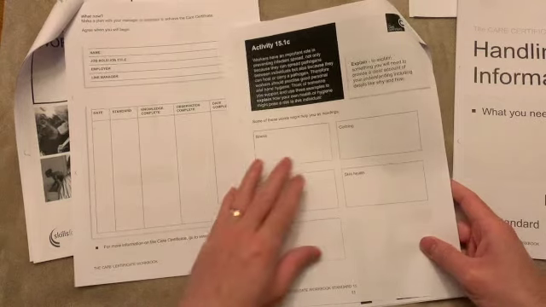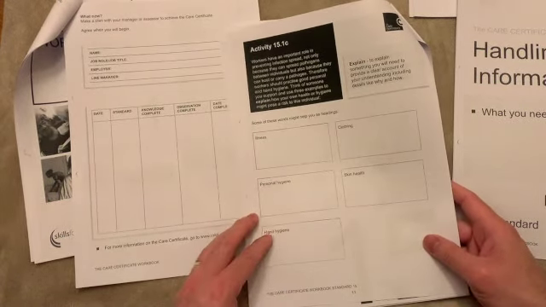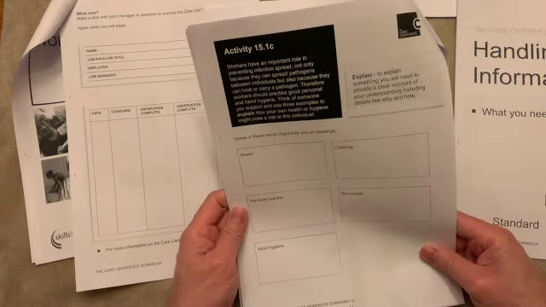Here are the questions, and then in here there's a subcategory for the questions. So we'll read through.